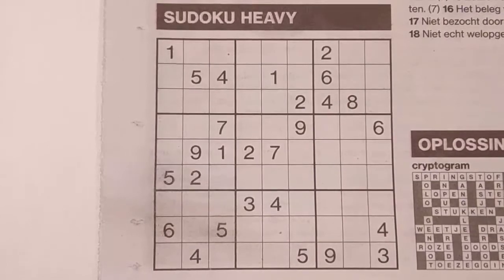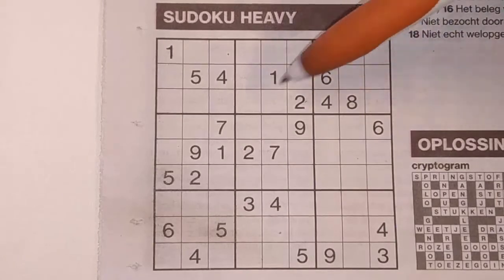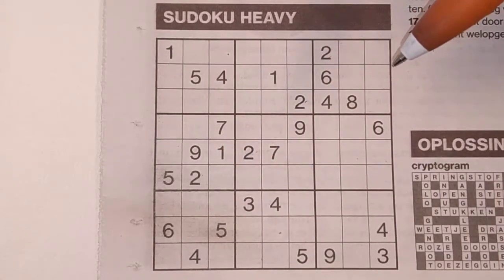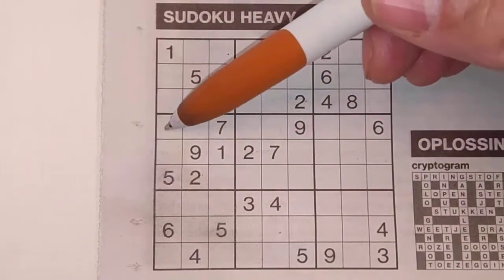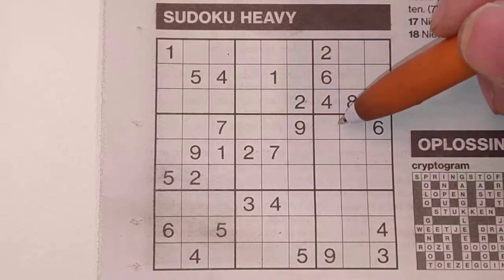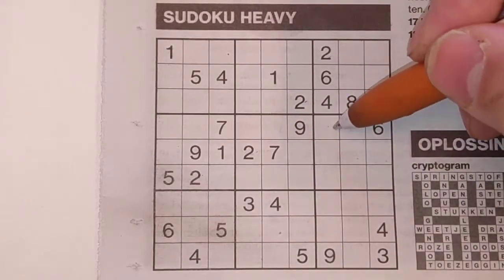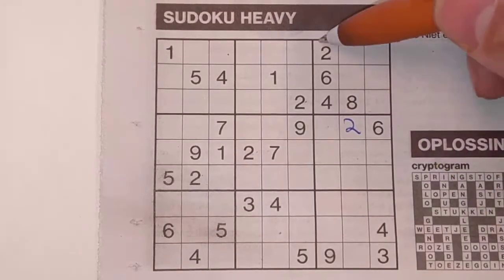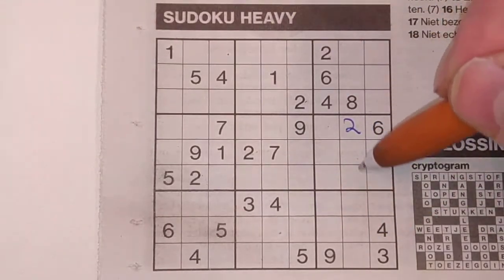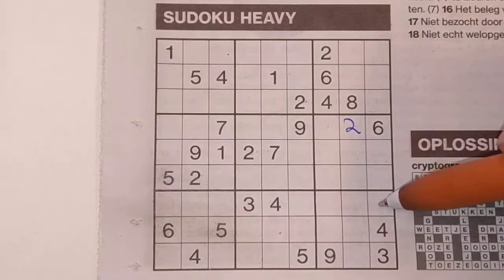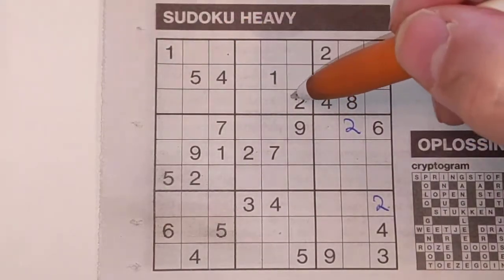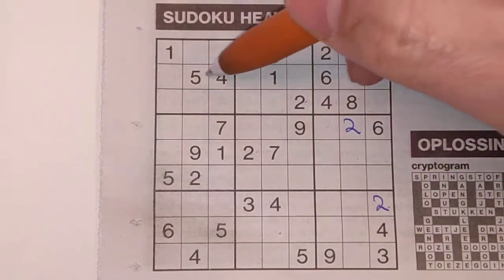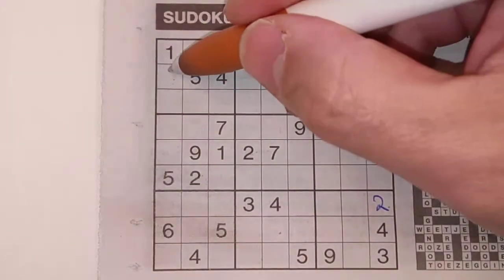So let's get started. Alright, I see here four twos, so let's begin with the 2 in this row, 2 in the middle row. So in the row above, the only two places for 2 is here and there, but I see here 2, no 2 there, 2 should be here. 2 in this column, 2 in the column next, so in the last column, the only place for a 2 is here. 2 in this row, 2 in the third row, so in the second row, the only place for a 2 must be here.